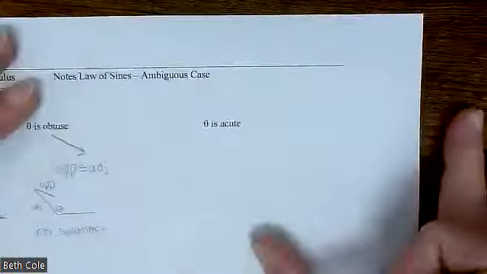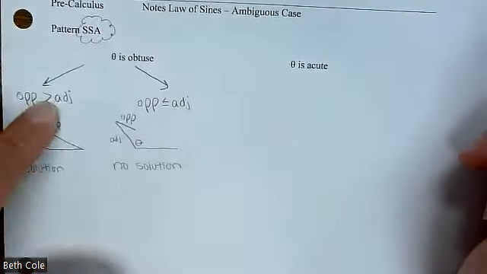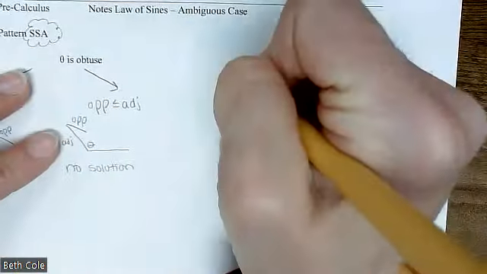All right, let's go back to that flow chart. That's what happens if it's obtuse. You either do the problem or you don't. Acute.